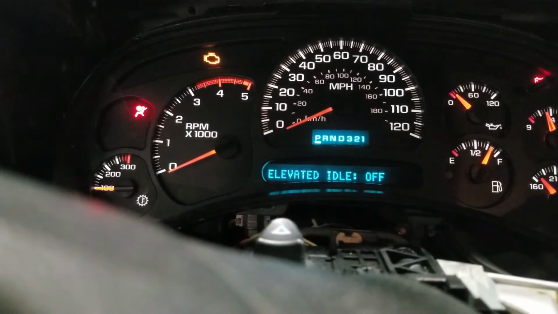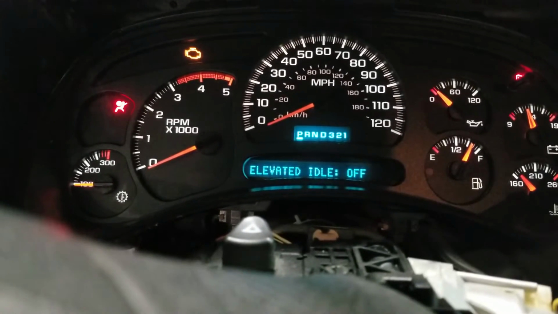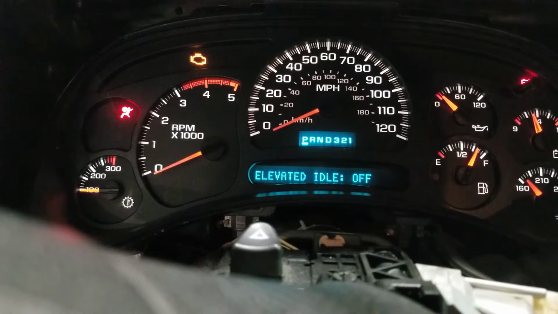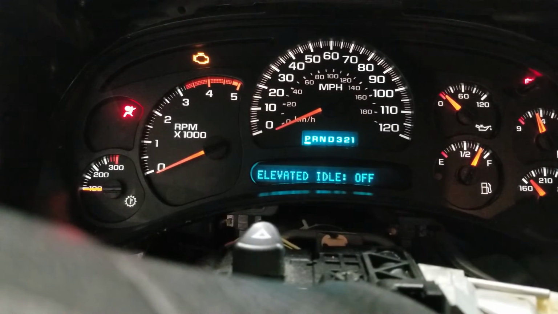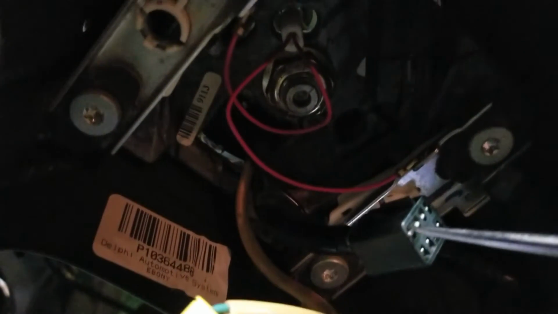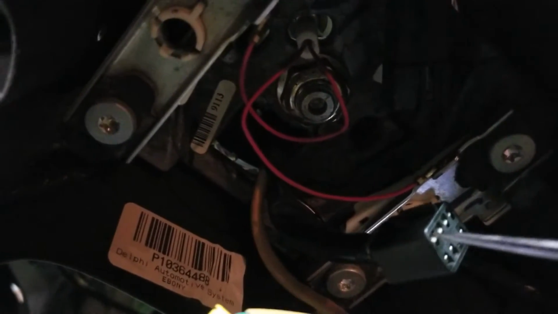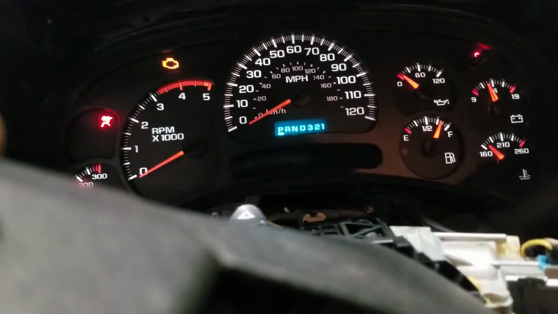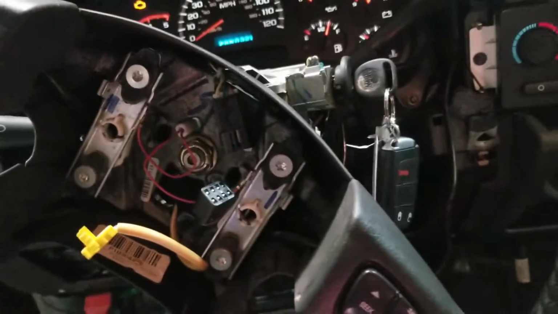Scroll, vehicle settings, idle, elevated idle. Okay, seen it change. I'm going to switch that to on by hitting, just like we were doing on the other side of it. See that? What I'm hitting is this one right here, that's the orange black. This is the purple. So the purple's for scroll. So pretty cool, being the switch.